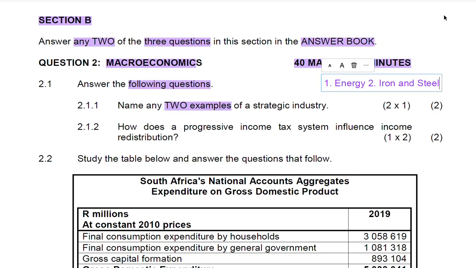However, there are other strategic industries, and that will be your basic foodstuff, or what we call agriculture, your chemicals, or what we normally call fertilizers, that will be your manure that is used in the production in agriculture. It is mining. Mining is also a strategic industry. Telecommunication, when you're looking at things like Vodacom or MTN, they're also strategic industries. They're helping you and me to connect.